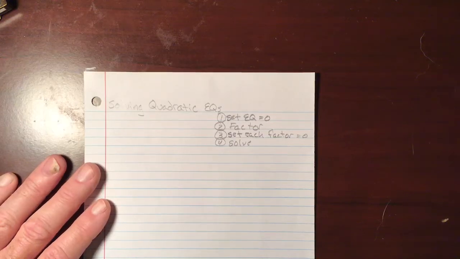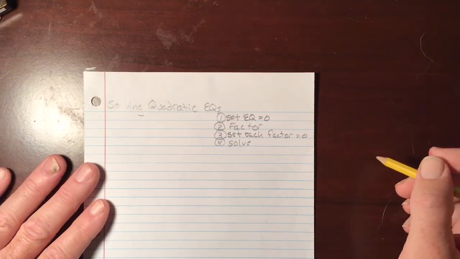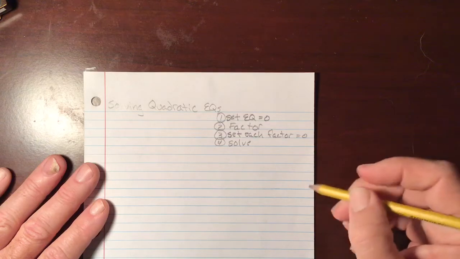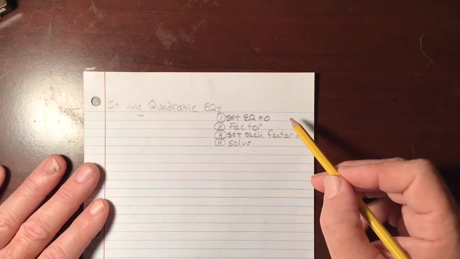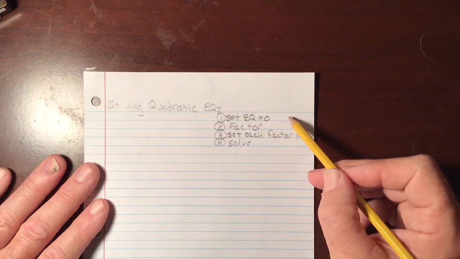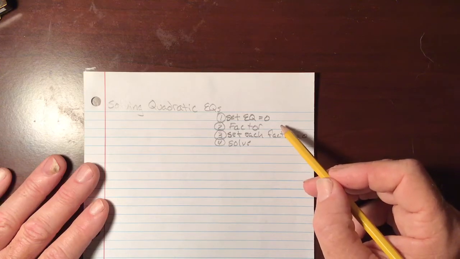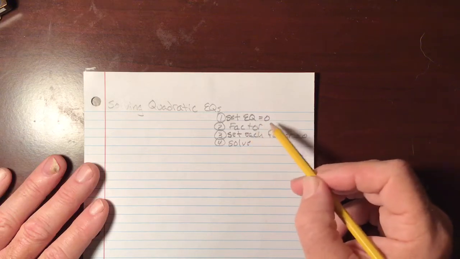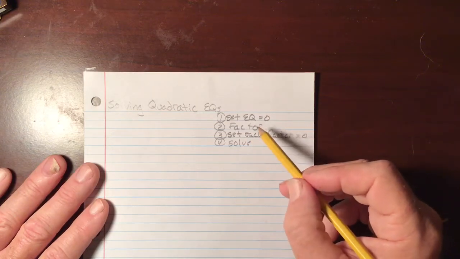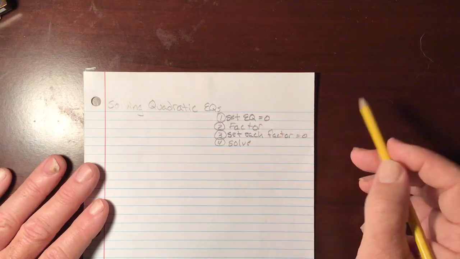Okay, so today we want to work on solving quadratic equations. There are some steps that we want to follow when we're doing this. The first thing we want to do is set our equation equal to 0. Then we want to factor the equation. When we set it equal to 0, make sure it's in descending order of degree. Then factor it, set each factor to 0, and solve.